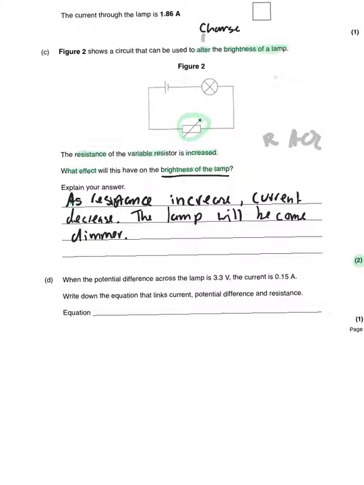So I'm specific about what change there is with the bulb, and what it does to the current. So there's the 2 marks that I've got there. So current decreases, therefore the lamp becomes dimmer.